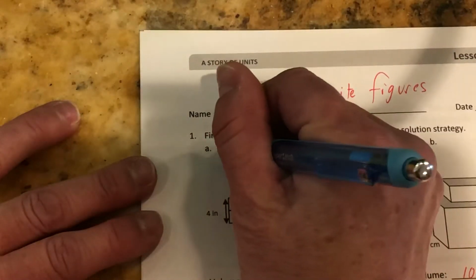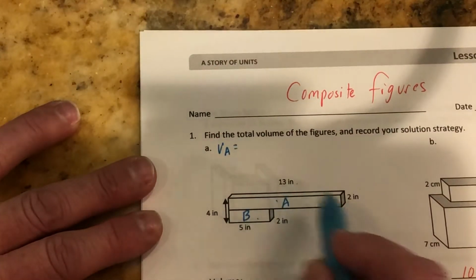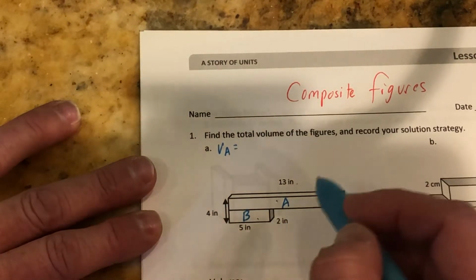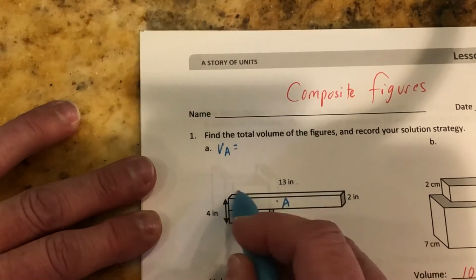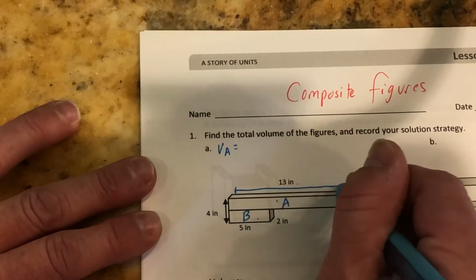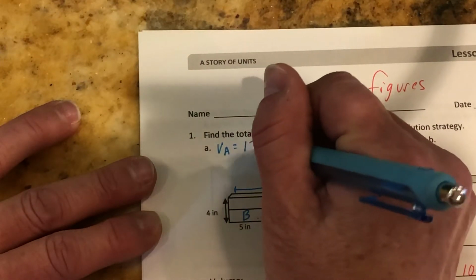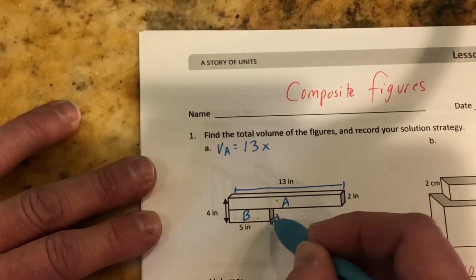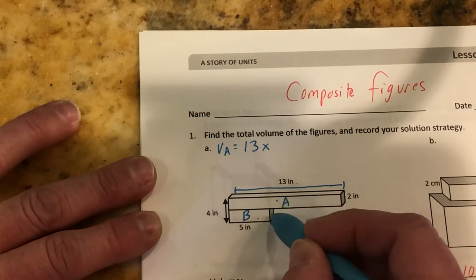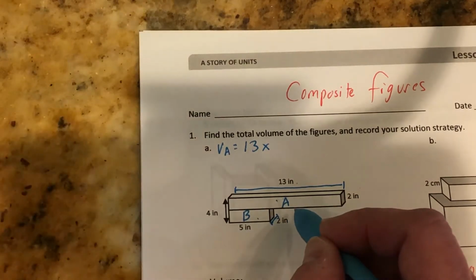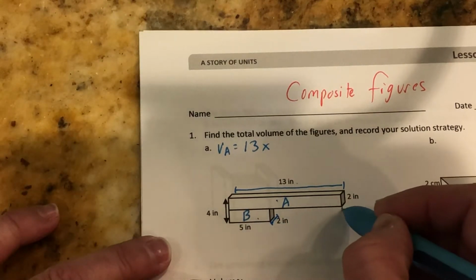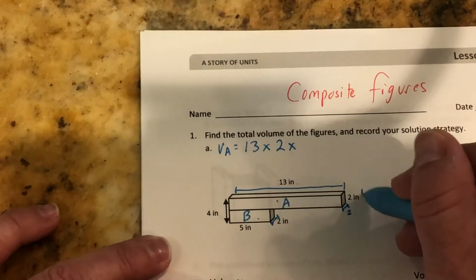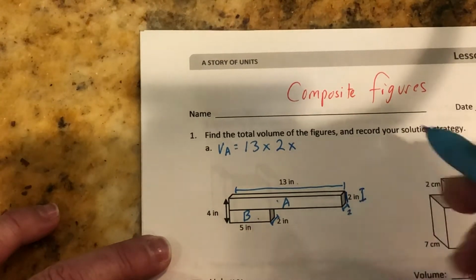So volume of box A is going to be length times width times height. So box A, the length right here is 13. So we know that's how long the box is. The width, you're thinking there is no width, but if you look down here, the width of box B is 2 right here. And they're sitting on top of each other perfectly. It doesn't show me that either one is shorter or not as deep. So that means this width right here is also 2 on this box. So the width is 2, and then the height is right here. This 2 right here is talking about how tall that box is.